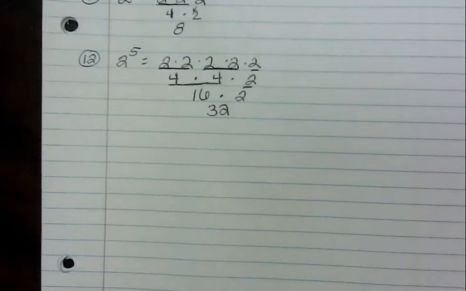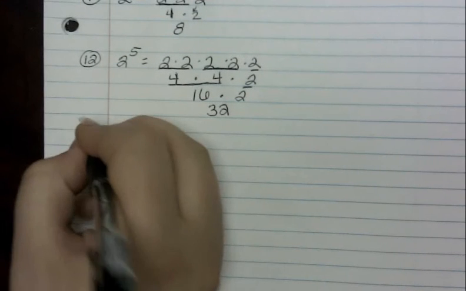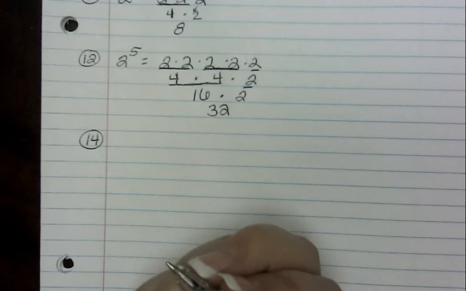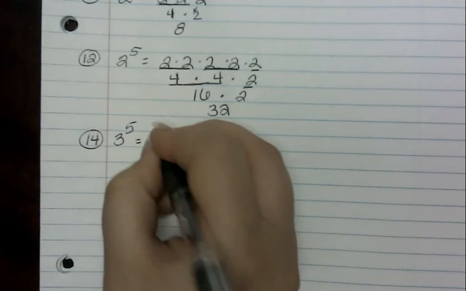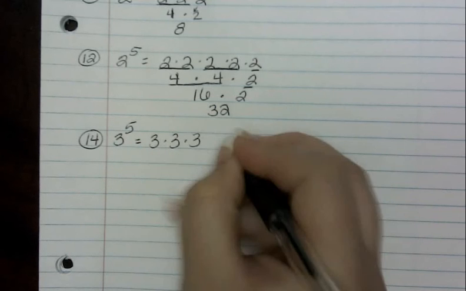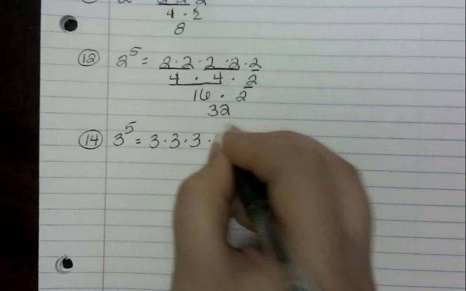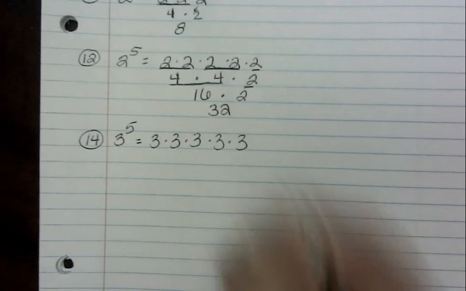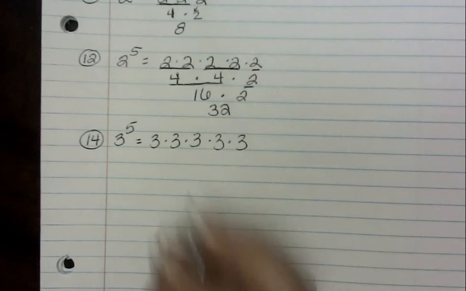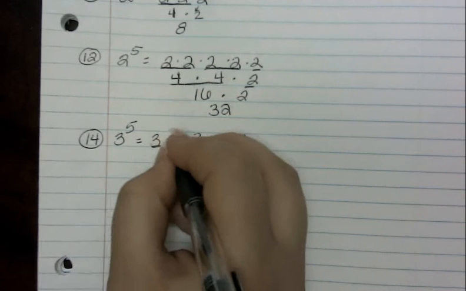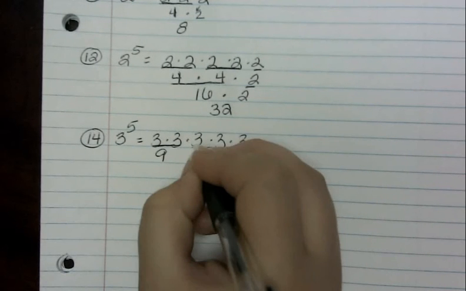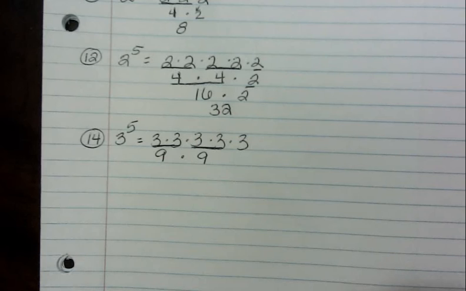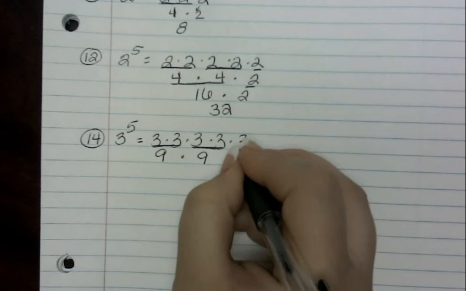All right, problem number 14. I have 3 to the 5th power. So 3 times itself 5 times. 1, 2, 3, 4, 5. So 3 times 3 is 9. Again, 3 times 3 is 9 there as well. And then we're going to bring down that last 3.